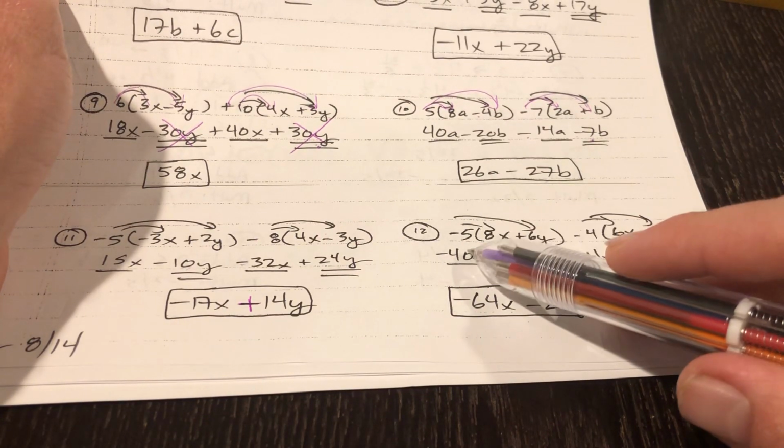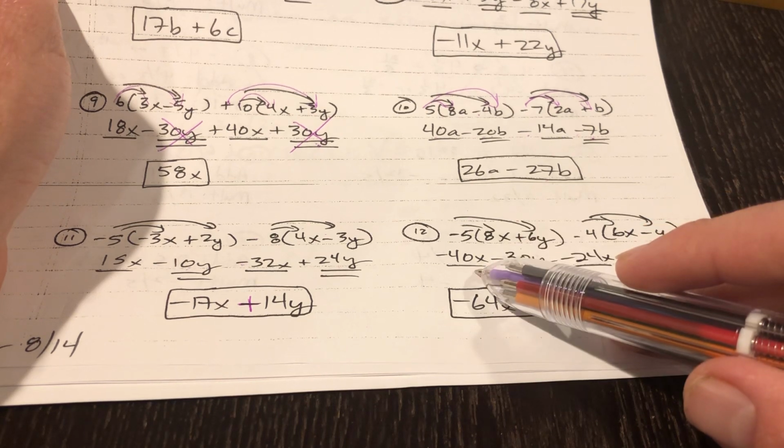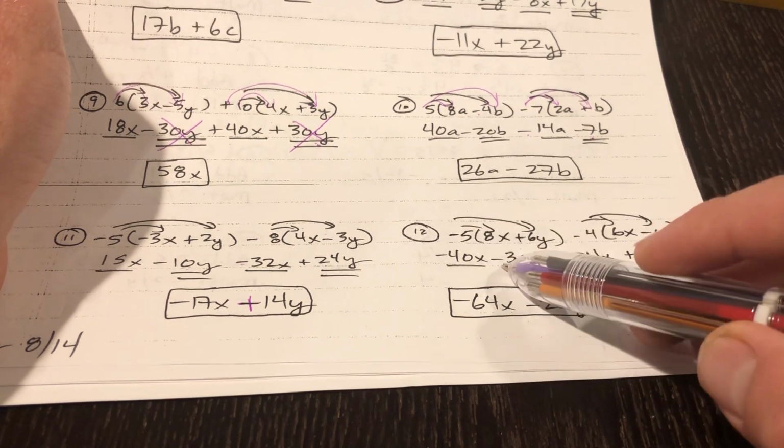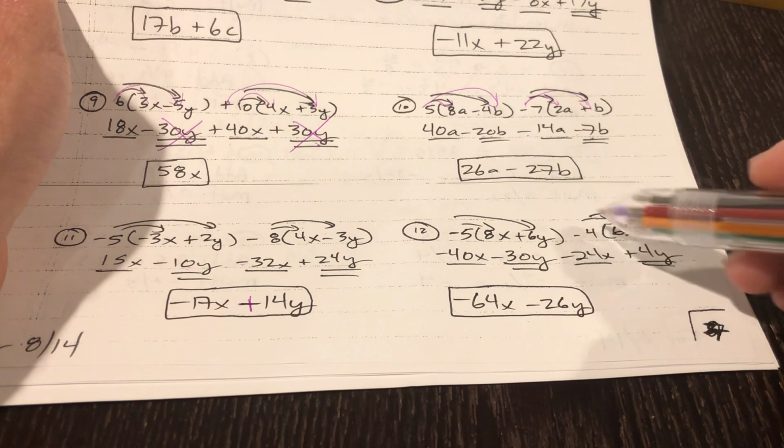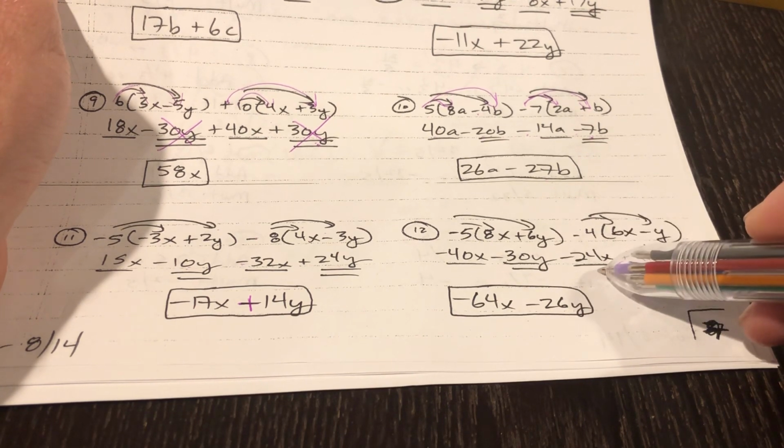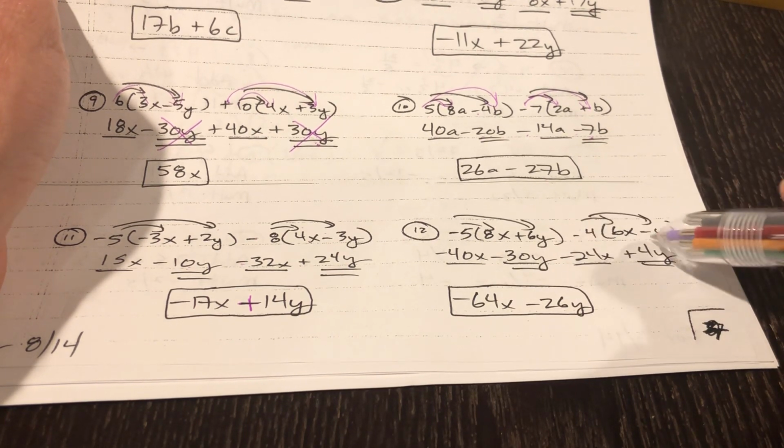All right. Negative 5 times 8 is negative 40. Attach the x. Negative times a negative, we get a negative 30y here. Negative 4 times 6x is negative 24x. And negative 4 times a negative y is a positive 4y.